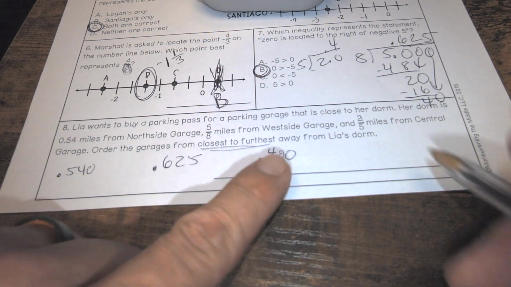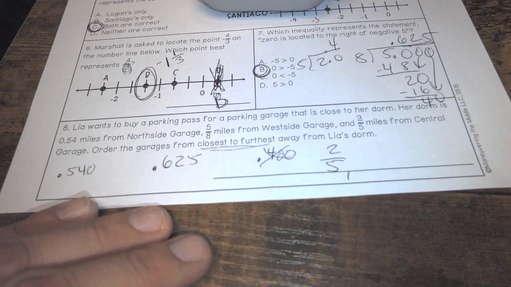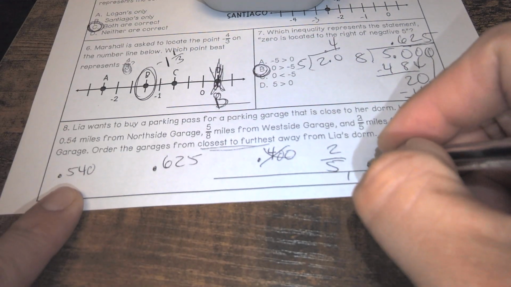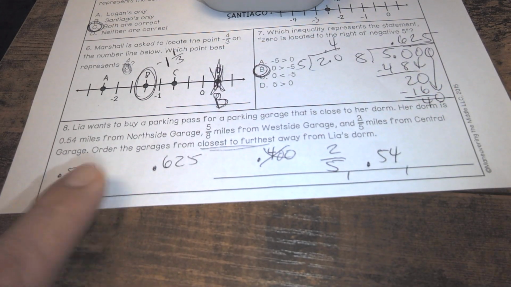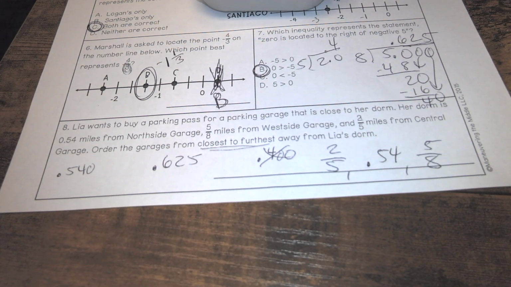Well, the least would be this 400, that 2/5. So that one's done. The next one would be the decimal, 0.54. And the last one is the 5/8. You have to use the original numbers. So those are the numbers you would put in order.